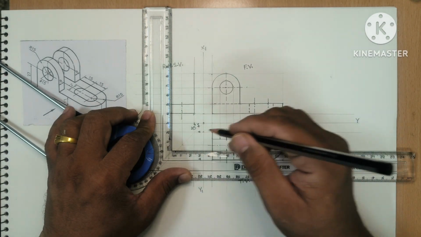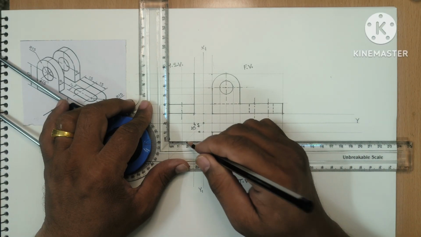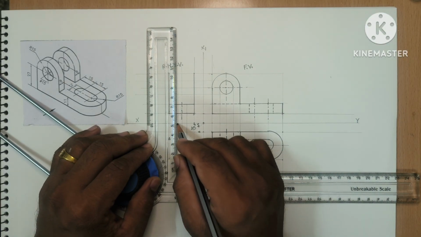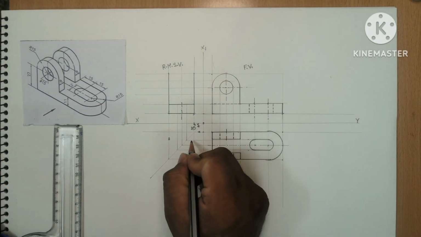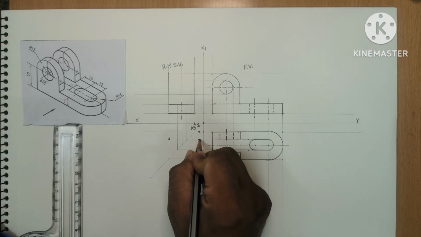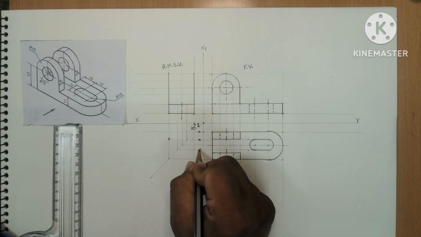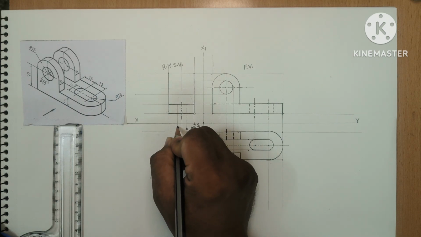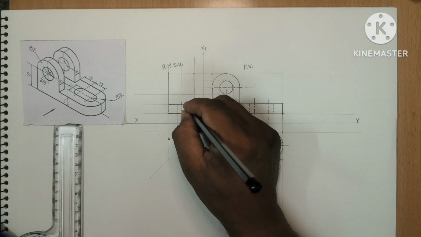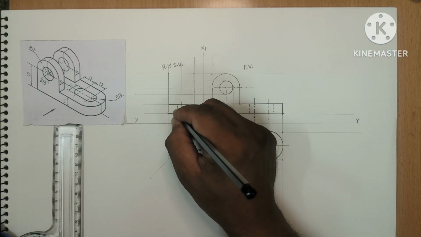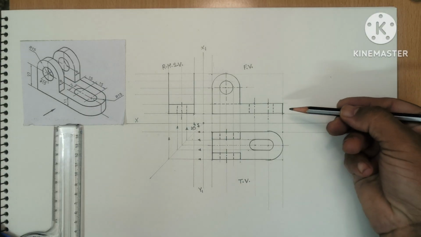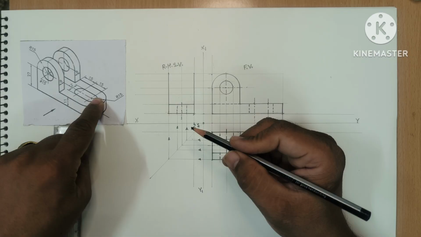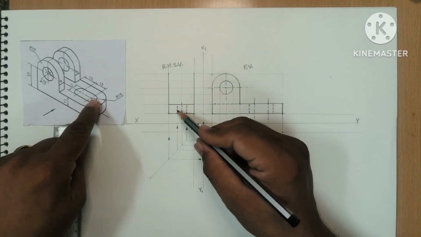Transfer this projection here and this projection here, in the upward direction. This will be the dotted line because it is the hidden part. If you observe from this side, these two lines will be dotted lines.